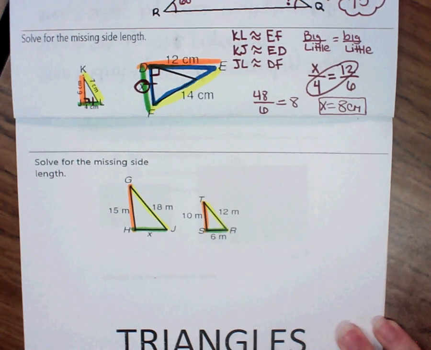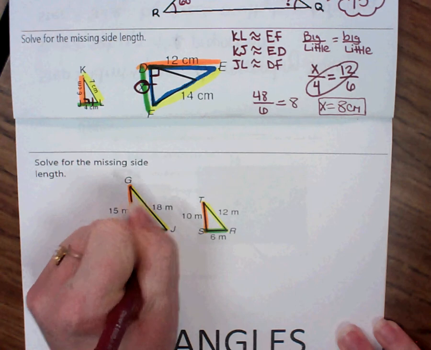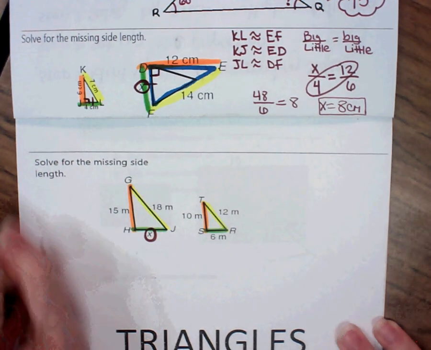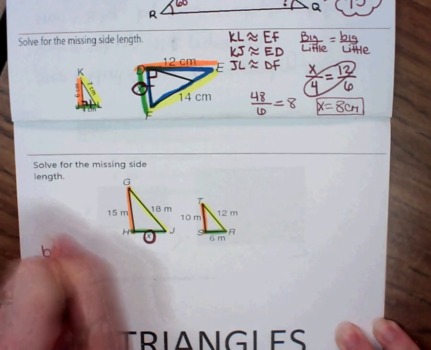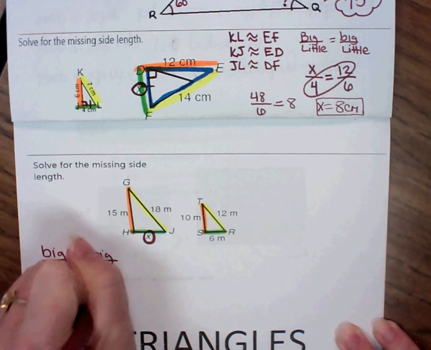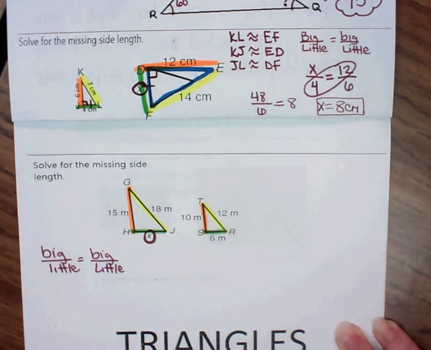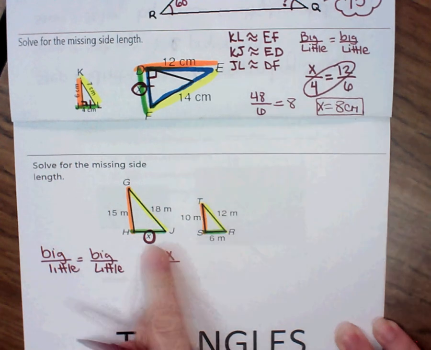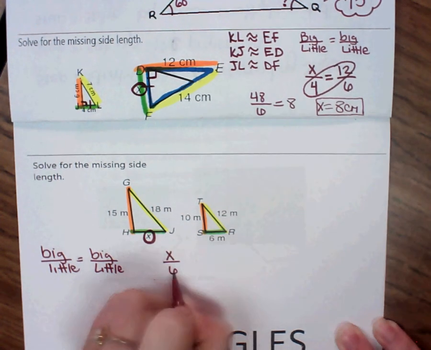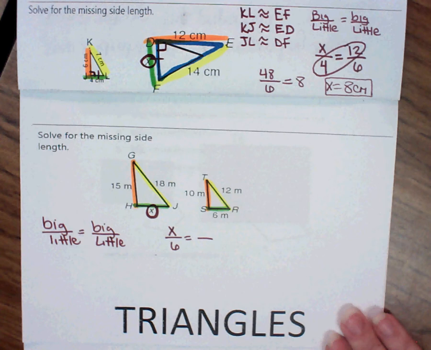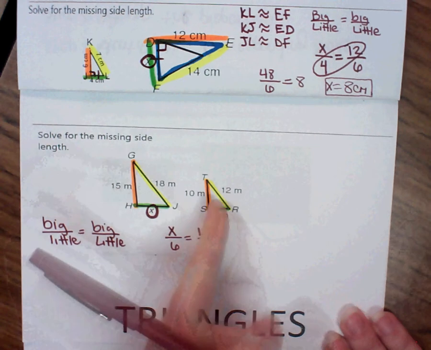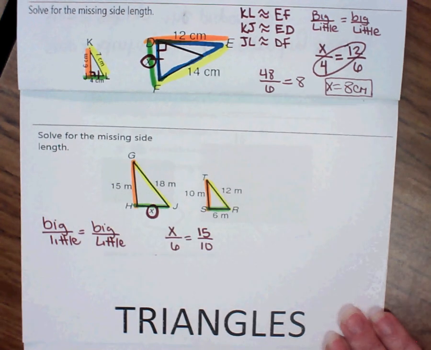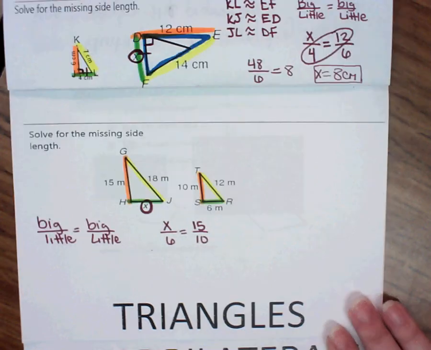We need to set up our proportion. Well, we're looking for x, so remember it is big over little is equal to the big over little. And x is on our big shape, so x is going to go on top. And it matches the 6, so the 6 has to go on the bottom. And now we can pick either one of the other sides. So let's go with 15. So 15 is in the same spot as 10. So now we have x over 6 is equal to 15 over 10.